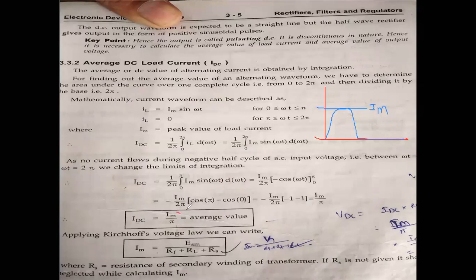So what about Im? How can you get this Im, the maximum value of current? The maximum value of voltage you know. How do you know the maximum value of current? I have one formula, Ohm's law: V is proportional to I, V equals IR, so current I equals V by R.